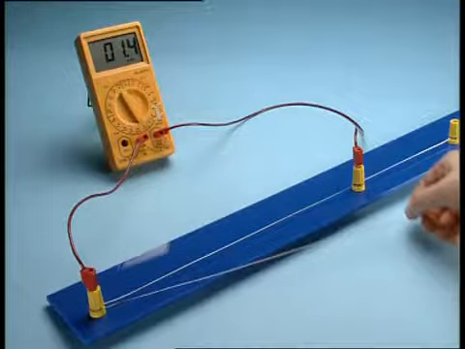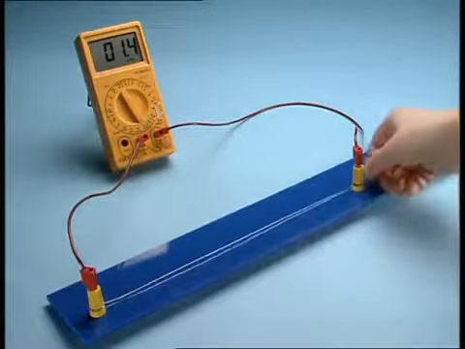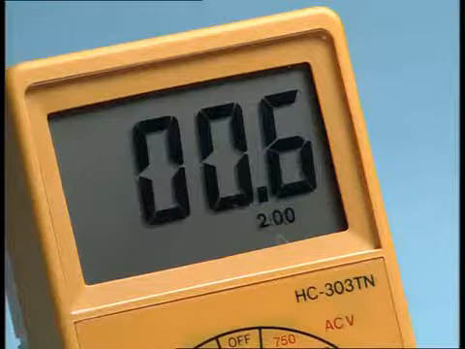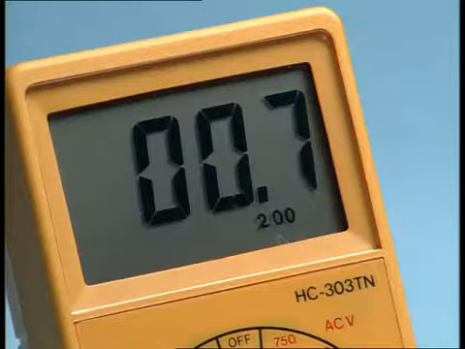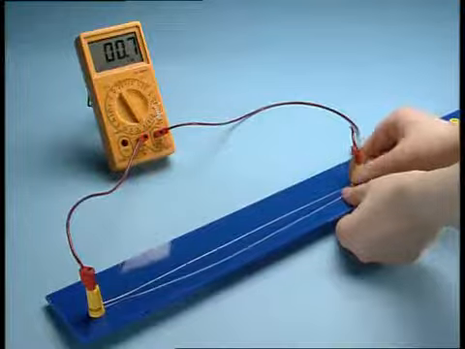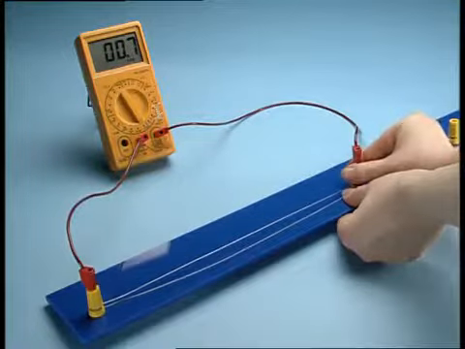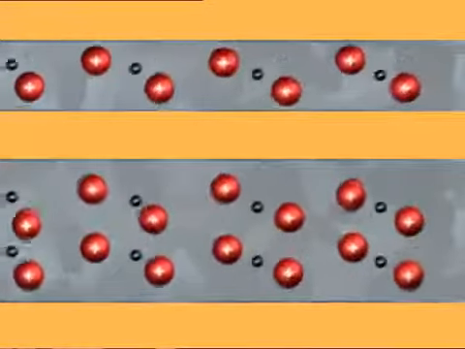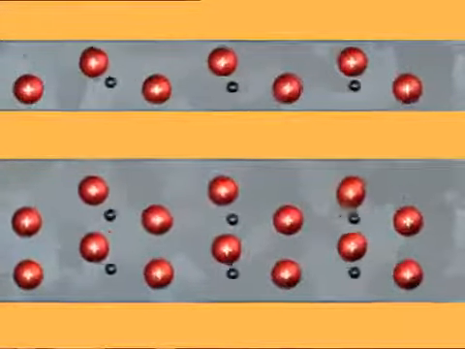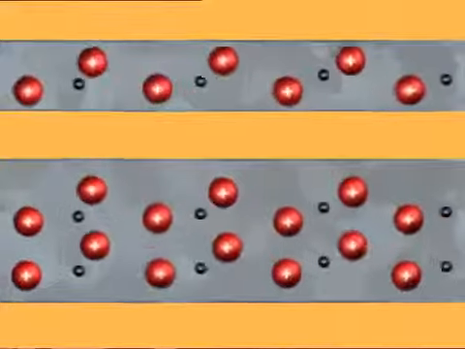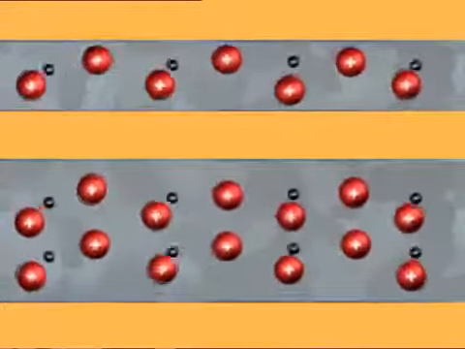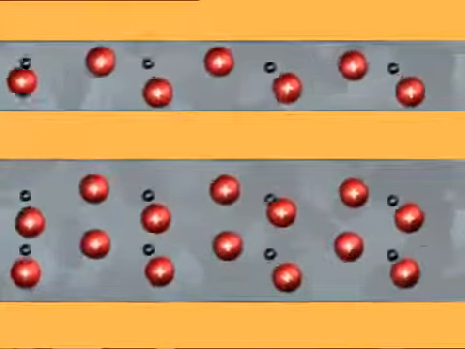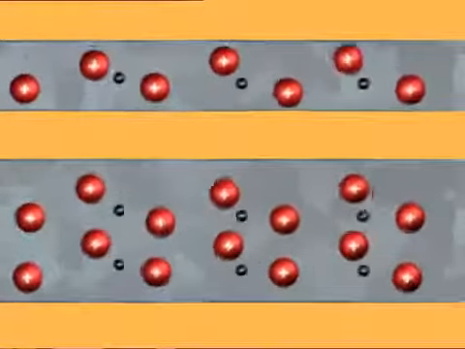Now, does thickness also affect resistance? Adding an equal length of the same wire effectively doubles the thickness. The thicker the wire, the lower the resistance. Look at our model of a thin and a thick wire. The electrons move at the same speed through both, but there are more electrons moving in the thicker wire, so there's more current, less resistance.